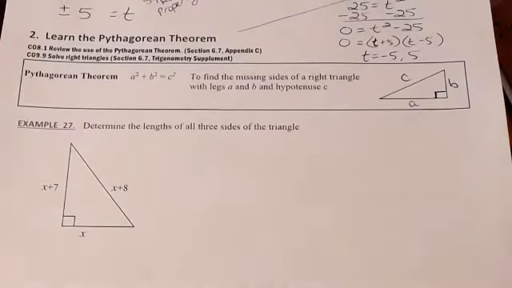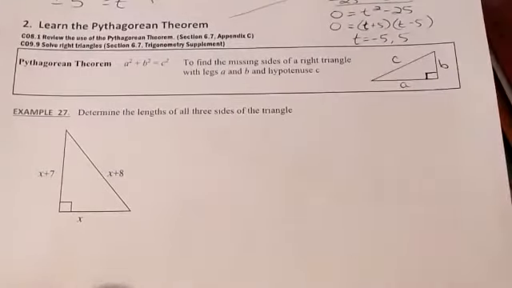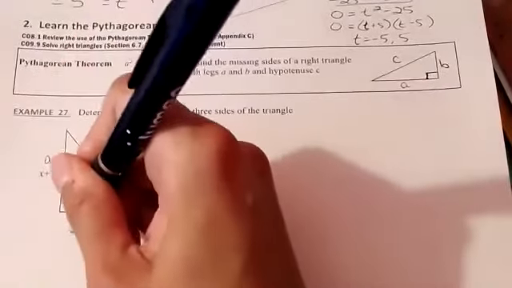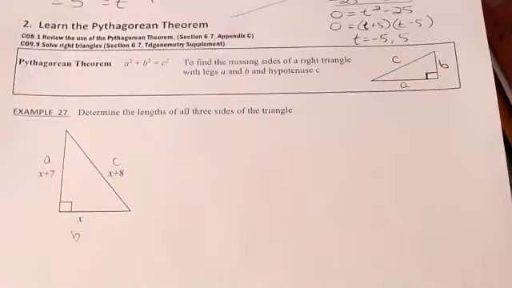So we're diving right into something pretty intense. Take a look at 27. It says determine the lengths of all three sides of the triangle. And notice that the lengths of your triangle do not look like anything you've seen before in terms of your values. Not a big deal. Essentially think of this as your a, your b, and your c. So we can label all three sides of our triangle, but now we're ready to actually write our equation.